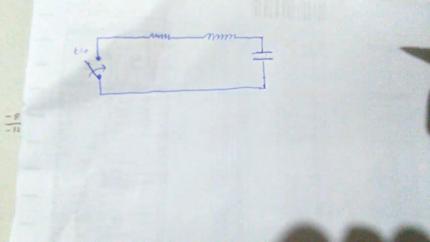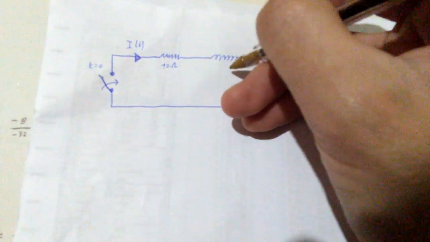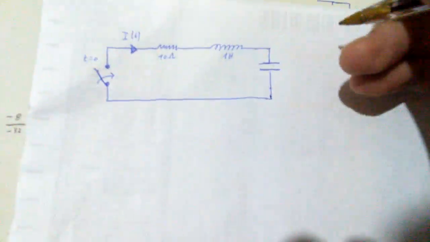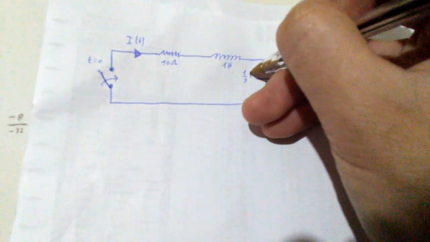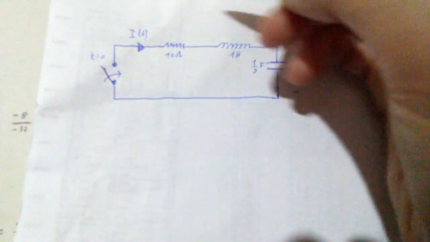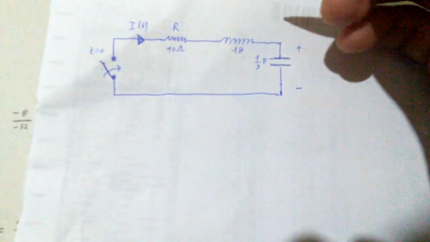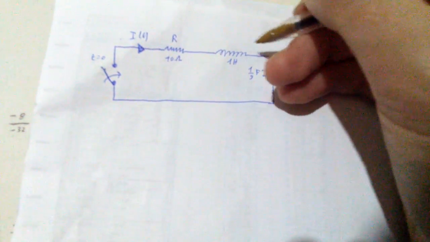Okay, there we go. So let's suppose that the current is flowing this way. This is I(t). We have 10 ohm, 1 Henry, 1/9 of a farad, plus minus, and this over R. Here's our L.